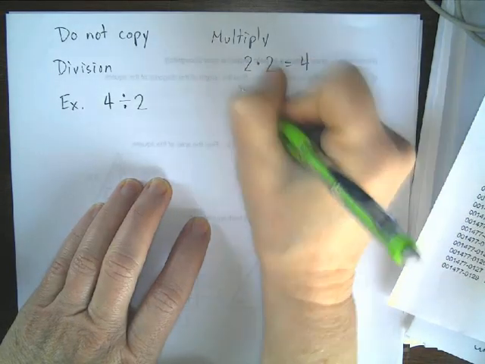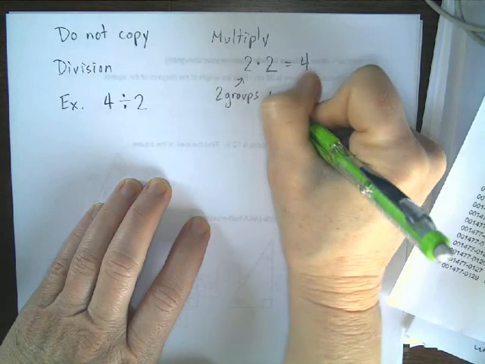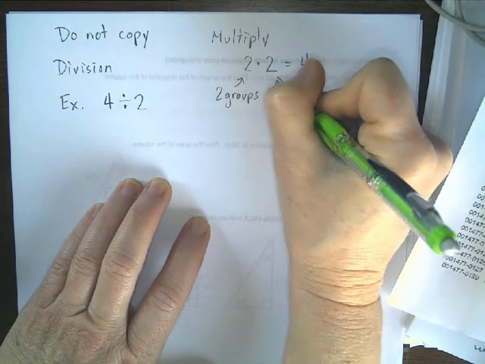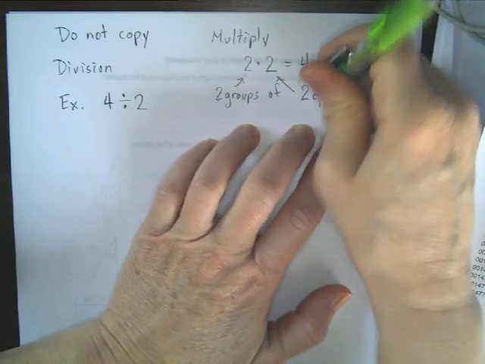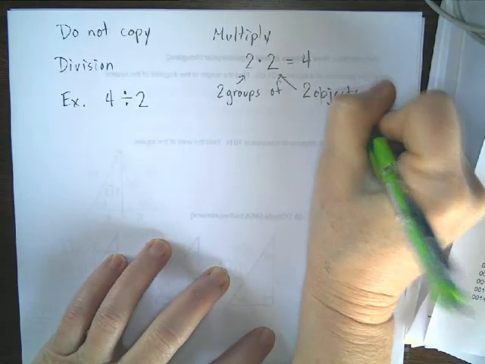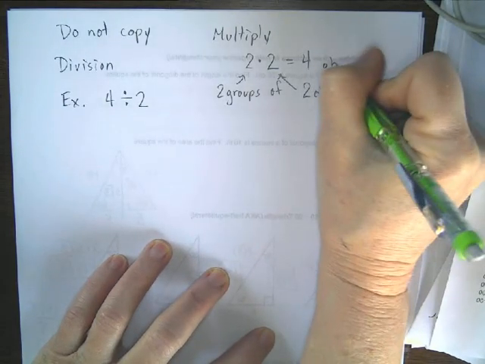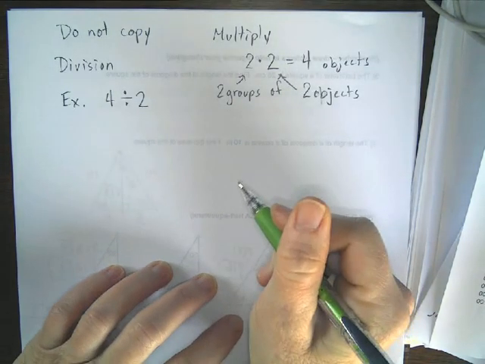And we would say 2 groups of 2 objects gives me 4 objects.